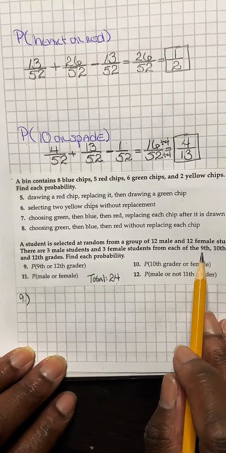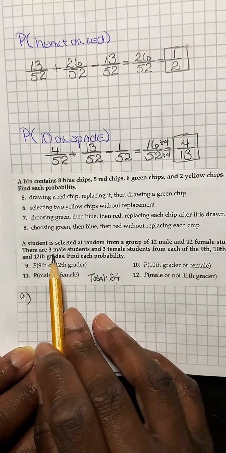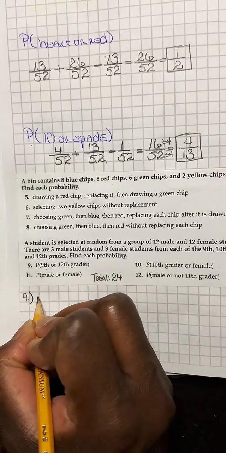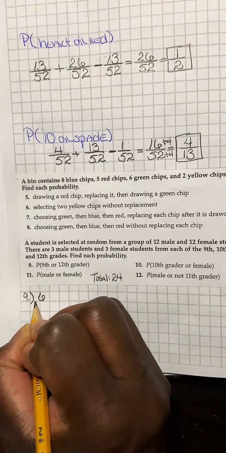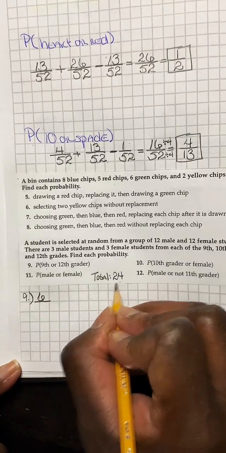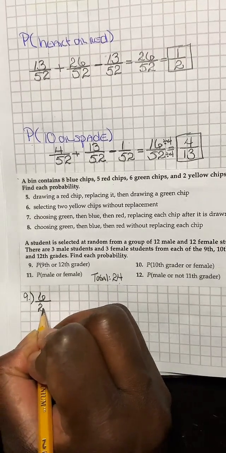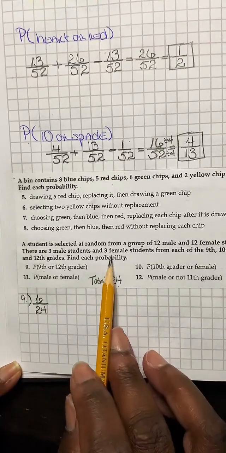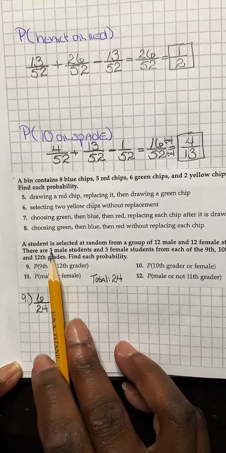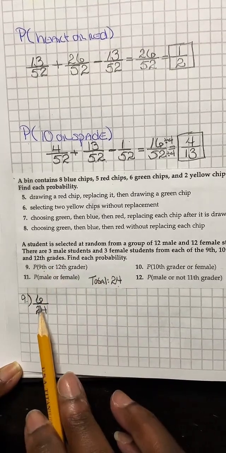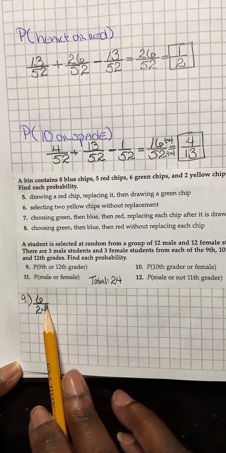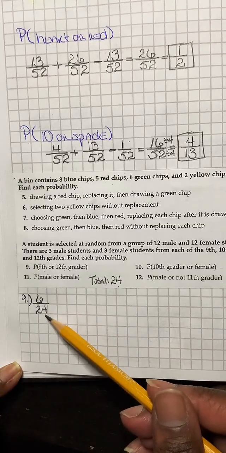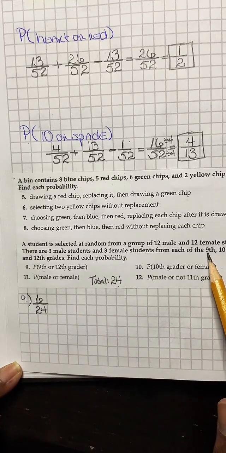Part over the whole. Yes. There's 3 males and there's 3 females. So there's going to be 6 out of the total number, which is 24. Okay. So there's 3 for the females, but there's also 3 for the males. So it will give me a total of 6. Right? So 6 out of the 24 in 9th grade.